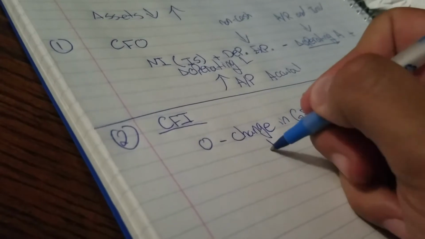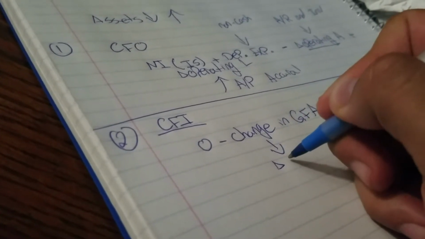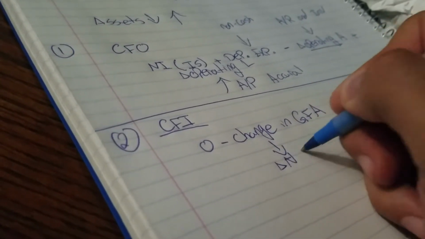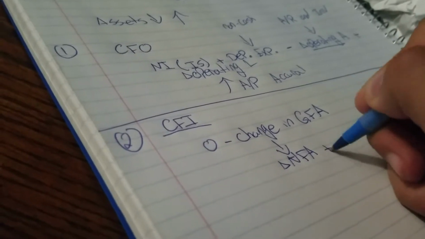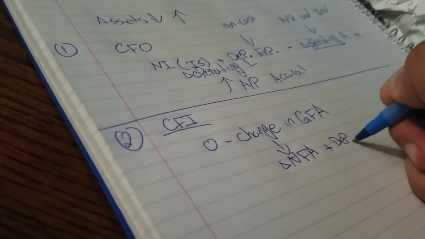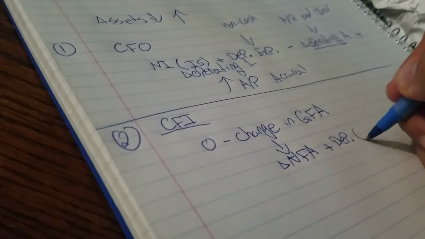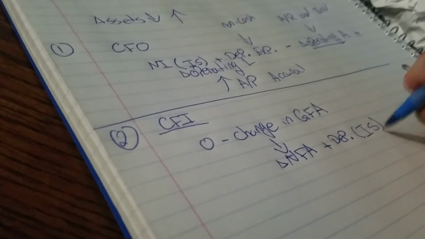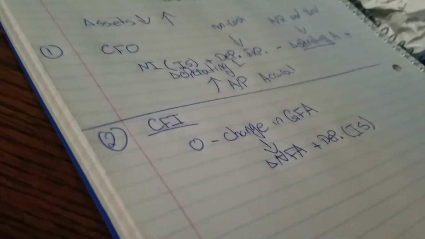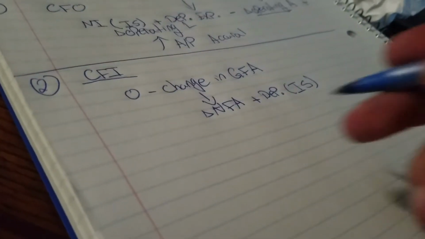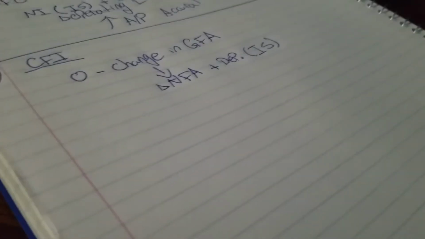Gross fixed assets is usually calculated by getting the change in net fixed assets plus depreciation. Where do you get that depreciation? It comes from the income statement. So that is the second one, and now we will move on to the third one.